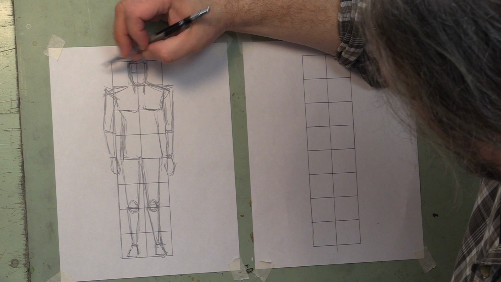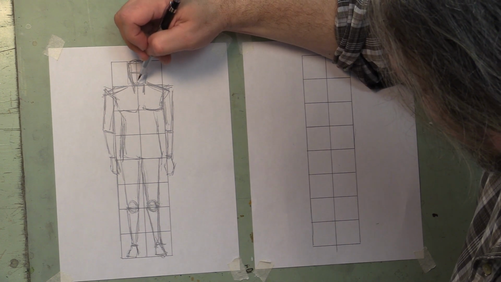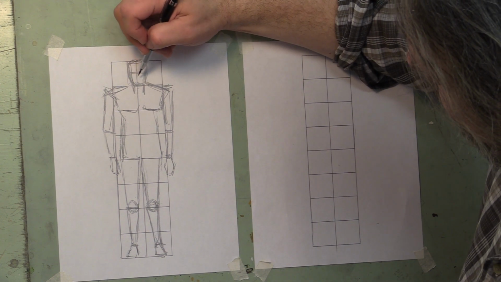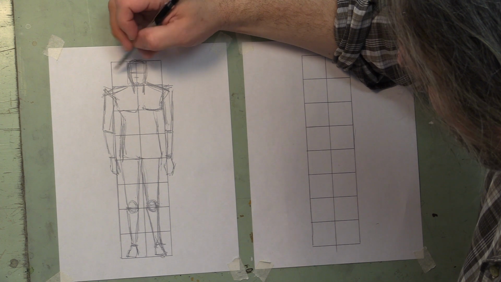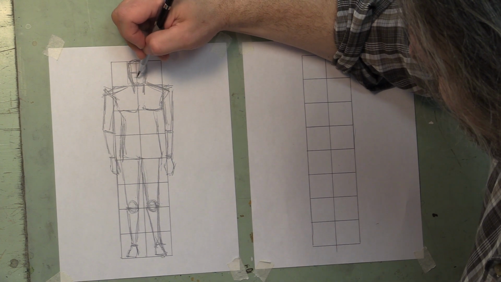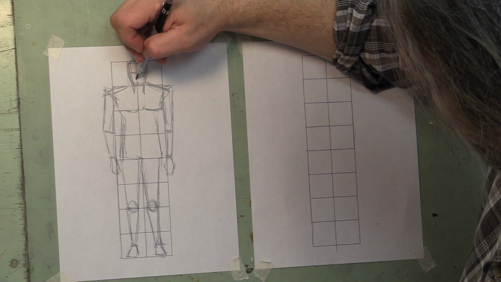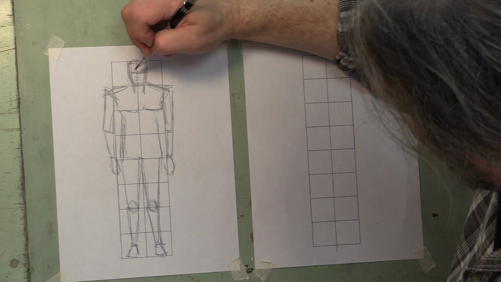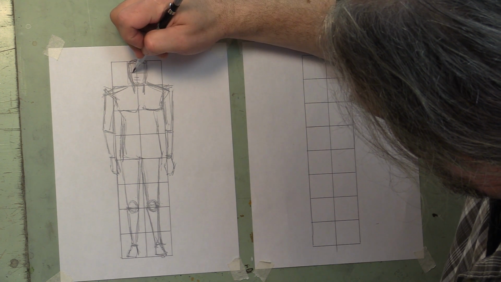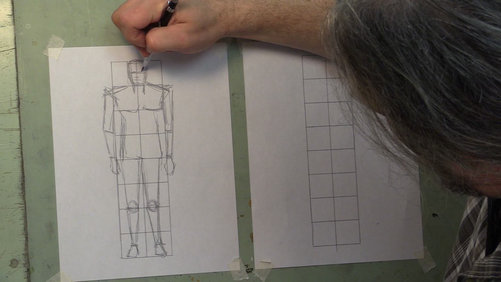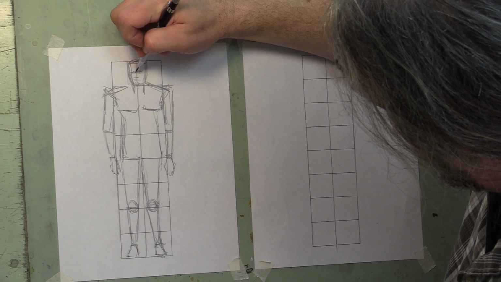So halfway down you draw a line. Now, halfway between that line and this line, draw another little line. That's going to be the bottom of the nose. And then halfway between the bottom of the nose and the bottom of the chin, draw another line. That's the mouth. Our heads are 5 eyes wide. Just find the place. Don't do the whole eye.